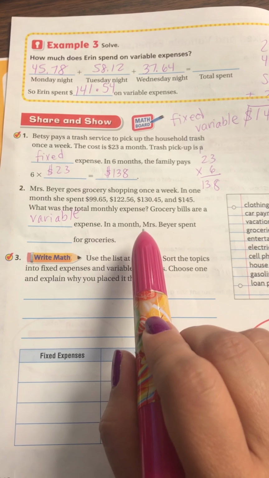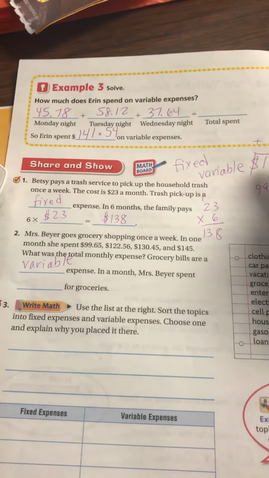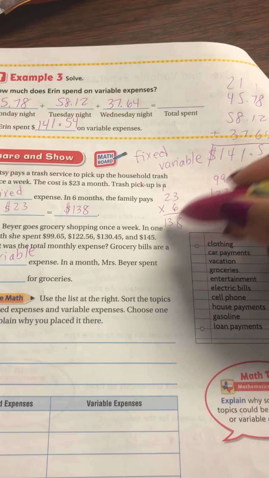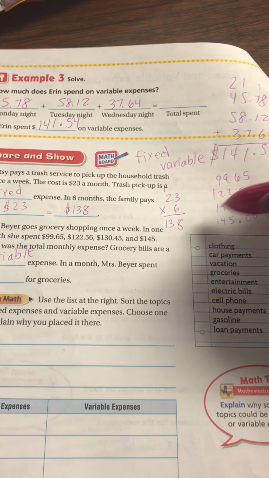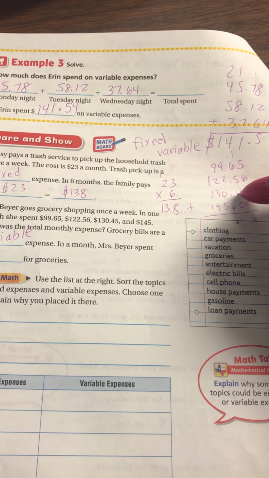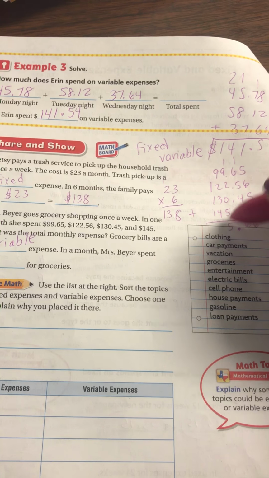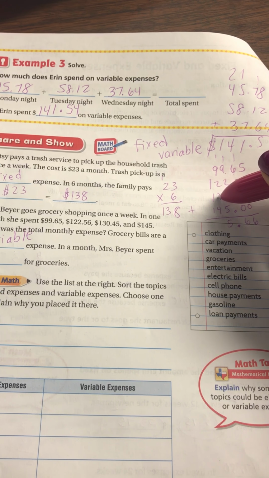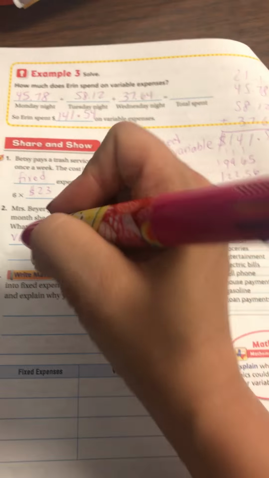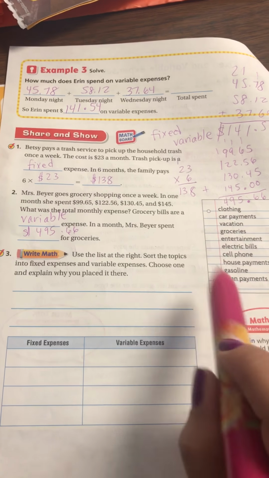So let's determine how much she spent this month for all her groceries. So we're going to add $99.65, $122.56, $130.45, and $145 even. I'm going to add a decimal point and 2 zeros to make it easier to add. Bring my decimal point down, so 5, 5, and 6 make 16. And 5 and 4 make 9, plus 6 is 15, plus 1 is 16. 9 and 1 make 10, plus 2 is 12, plus 5 is 17. 9 and 1 make 10, plus 2 is 12, plus 3 is 15, plus 4 is 19. And then 1, 1, 1, and 1 makes 4. So for that month, Mrs. Byer spends $495.66.